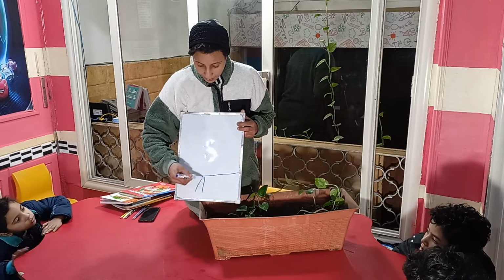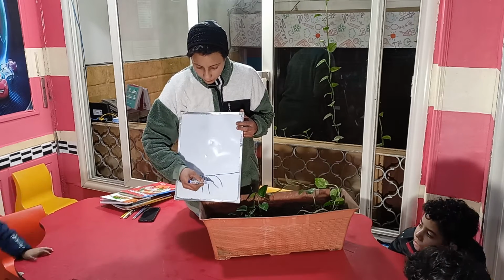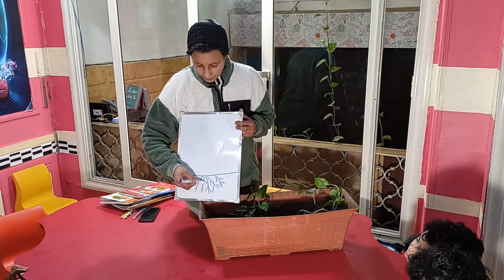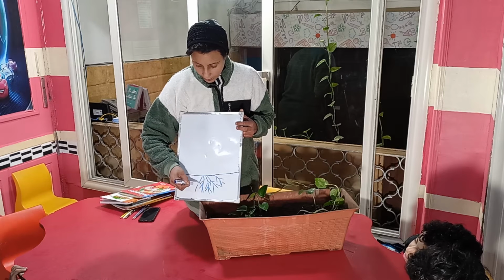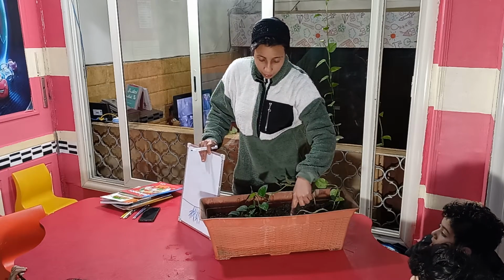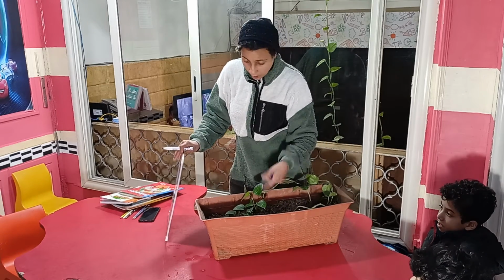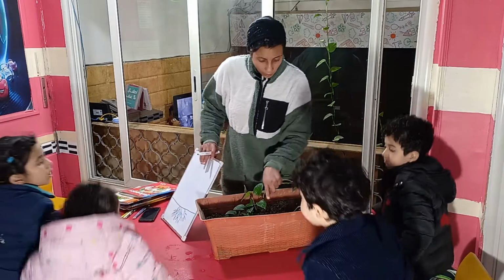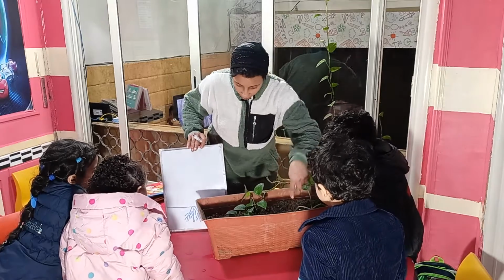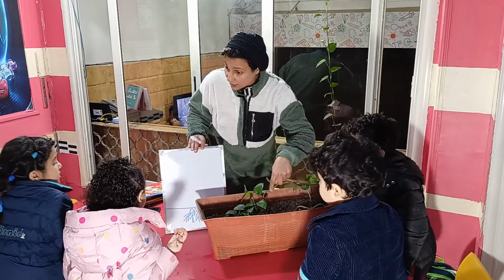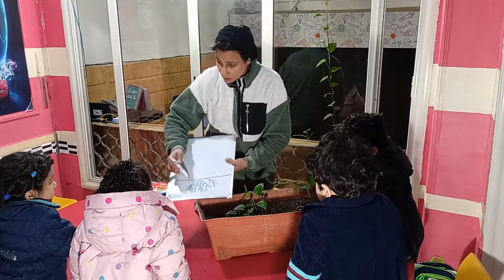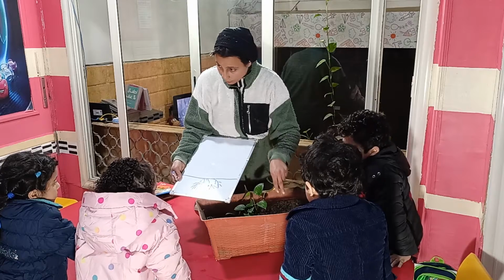something named roots. This part we can't see, because it is under the soil. Stand up, please. Can anyone of you see something like that here? No, because it's under the soil. Something named roots of the plant is there, right?